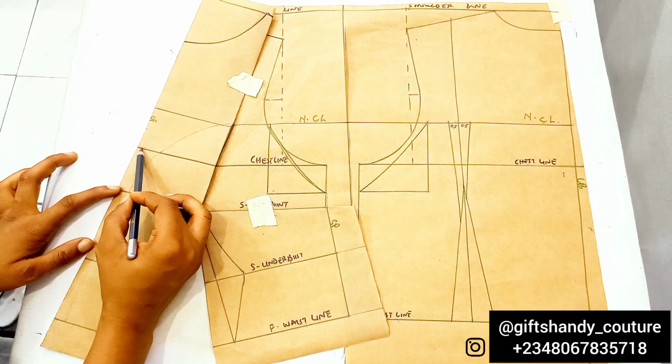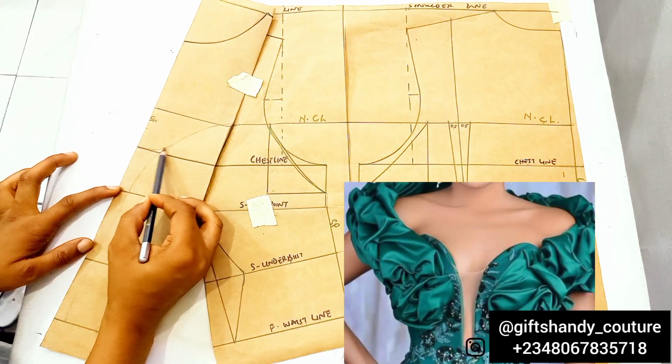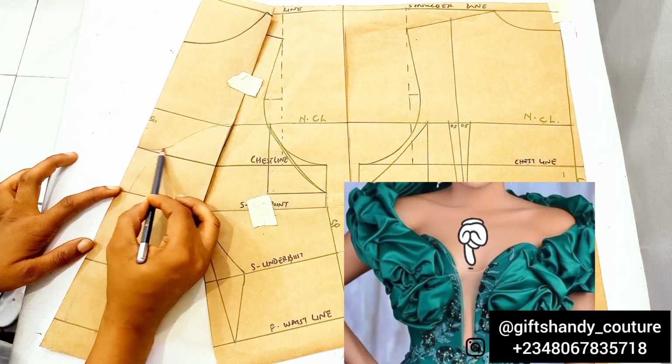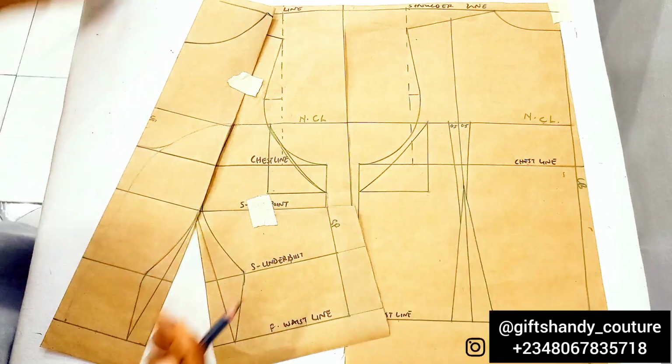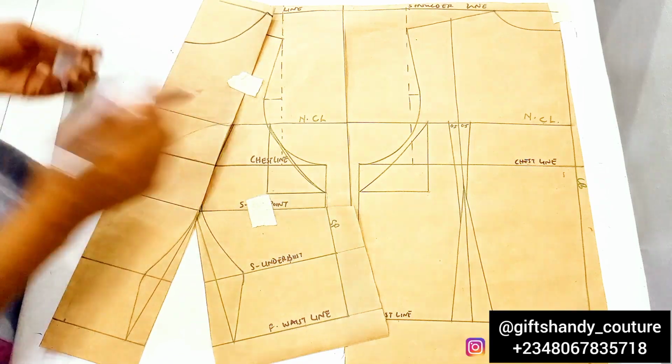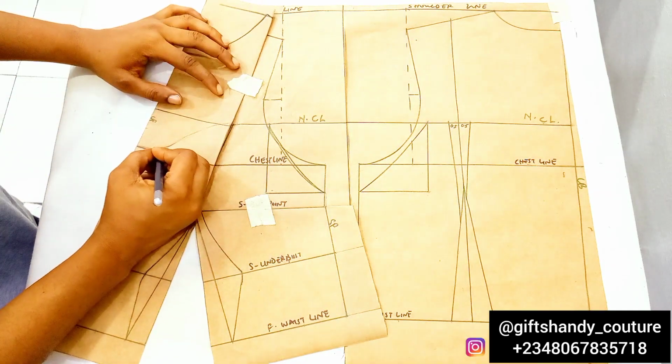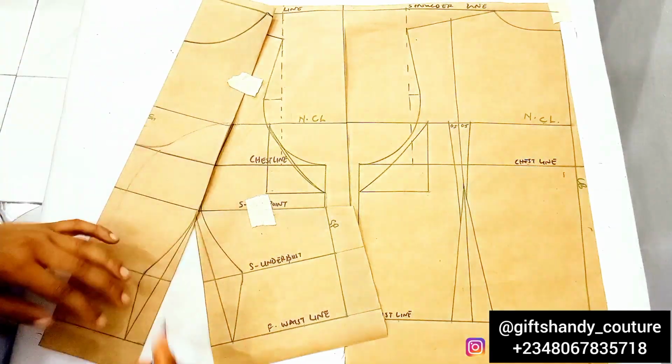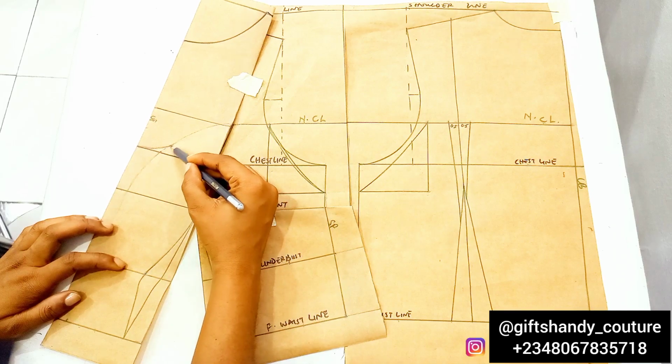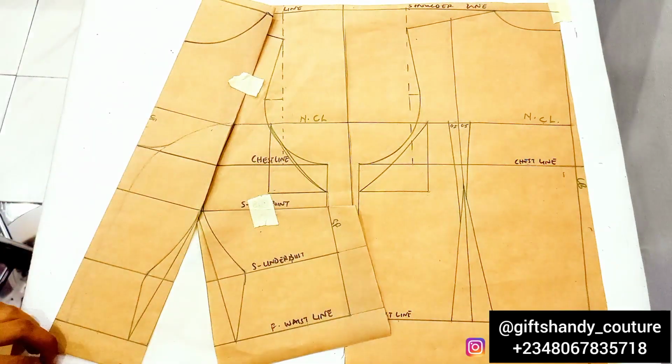And also from the picture, you can see that it has some kind of curvy effect around that area, and that is exactly what I am inputting. Okay, please ensure to draw any style lines of your choice as far as you have closed your over bust dart, so that you do not have any issue at all.